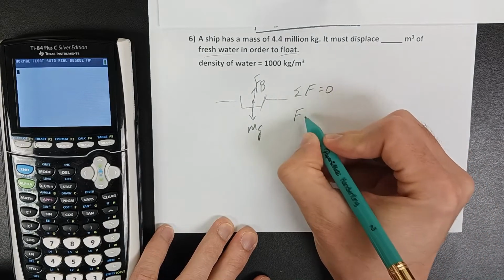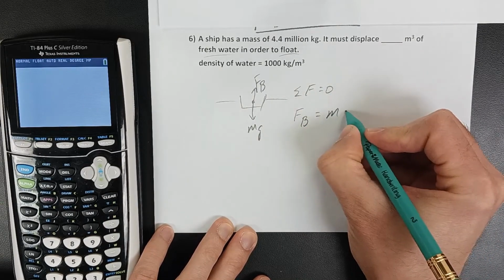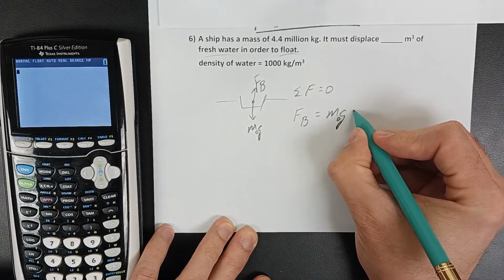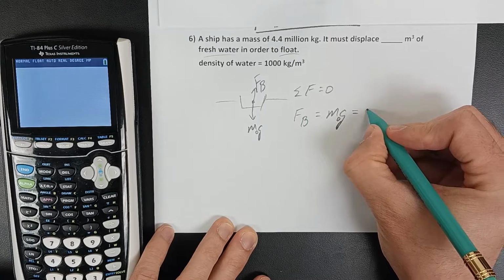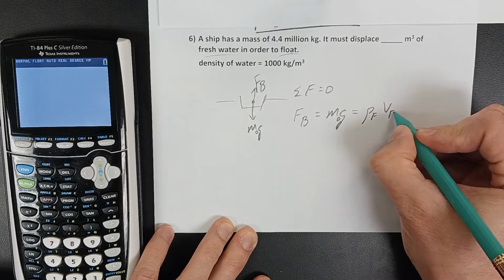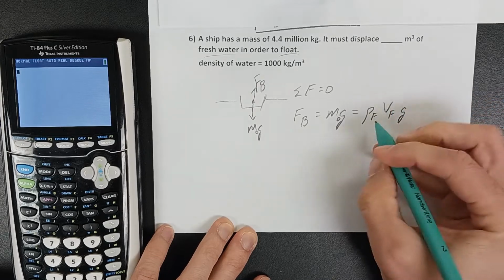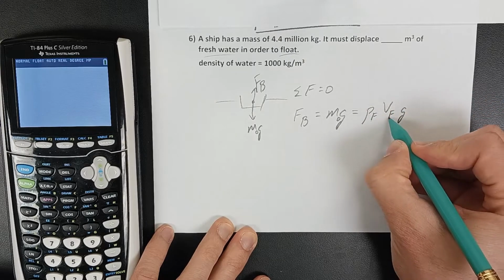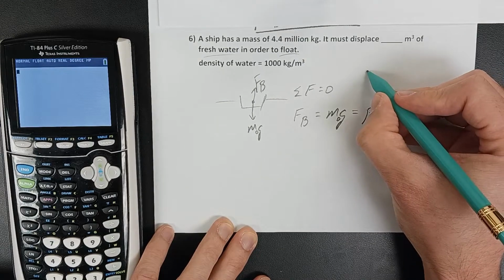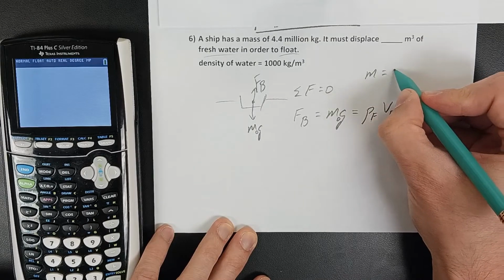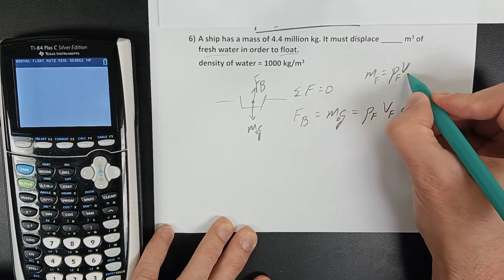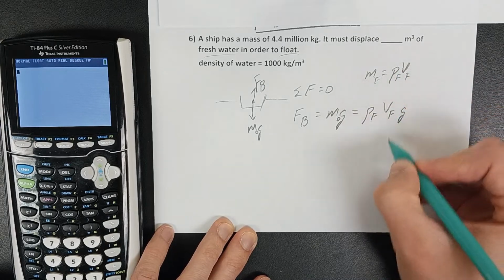So this buoyant force must equal the weight of the object. So I'm going to label that the mass of the object. Well, it's also true that the buoyant force must equal the weight of the fluid that's being displaced. The weight of the fluid is the density of the fluid times the volume of the fluid times g. This is true again because mass is equal to density times volume. So the mass of the fluid is the density of the fluid times the volume.